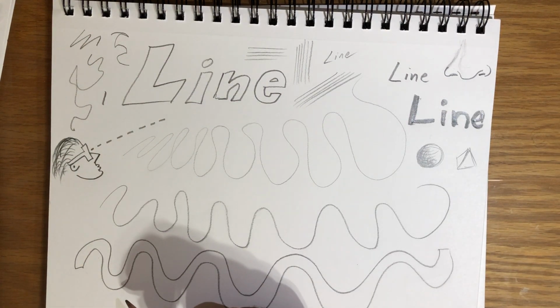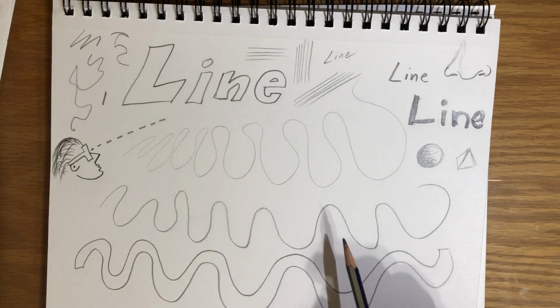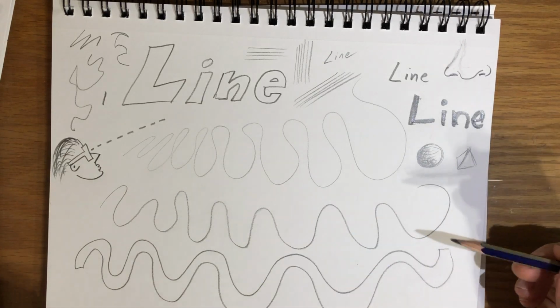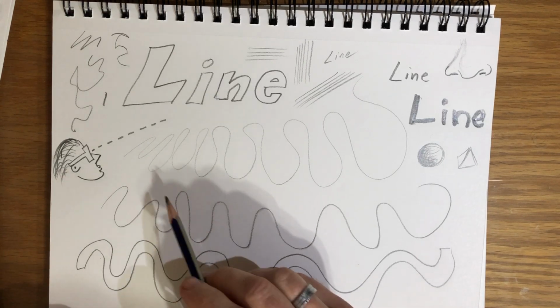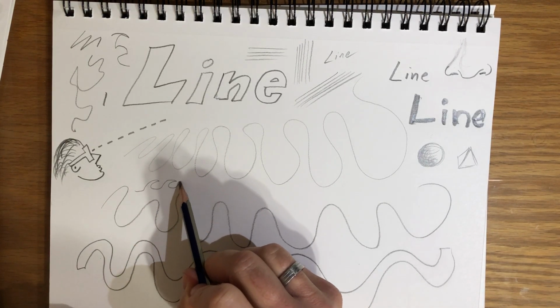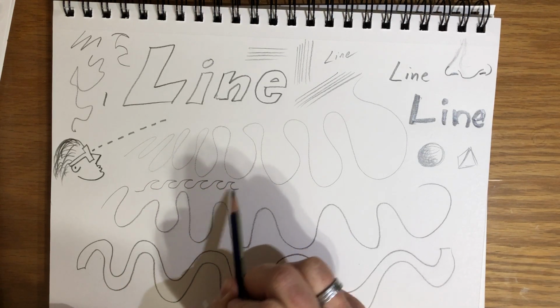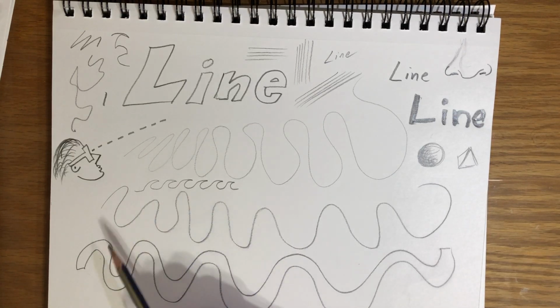So you can play around with the abstractions. This might look like a wave to you, but more likely it just looks like some play. If you were trying to do something more like a wave, you might give it a little bit more of a sense of it. That could still be abstract, but it starts to look like a representation of a wave.